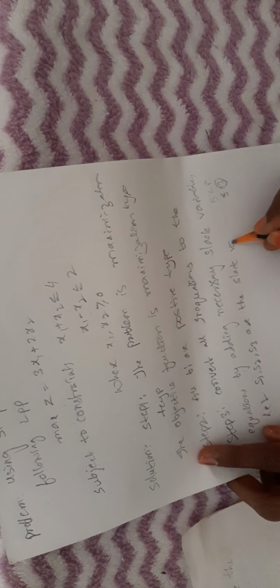Let S1, S2 be the slack variables. The given inequations become: equation 1, x1 plus x2 plus 1 into s1 plus 0 into s2 equals 4. Equation 2, x1 minus x2 plus 0 into s1 plus 1 into s2 equals 2.